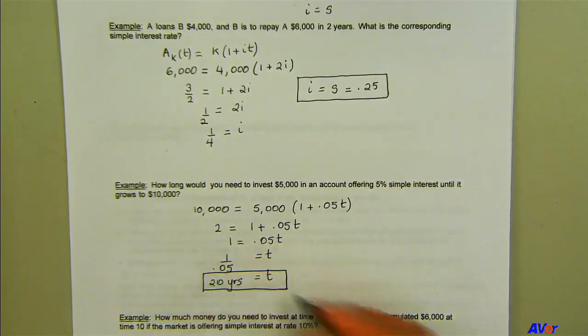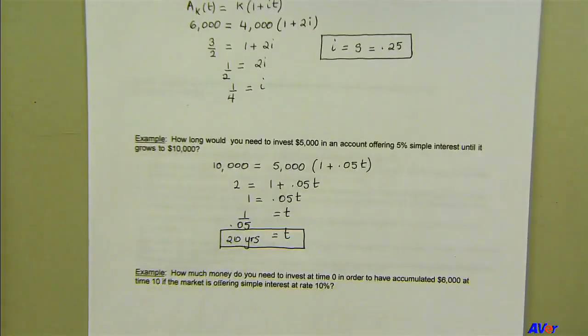How about the next one? Do we always just assume it's going to be in years? Yeah, it's in years. So if you get a fraction of a year, that's okay. So if it's 2.1 years, no problem. Okay. Next one.